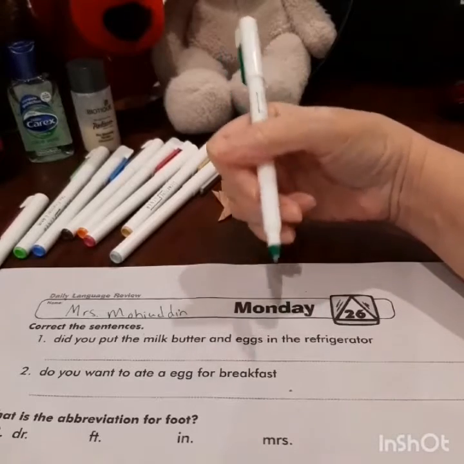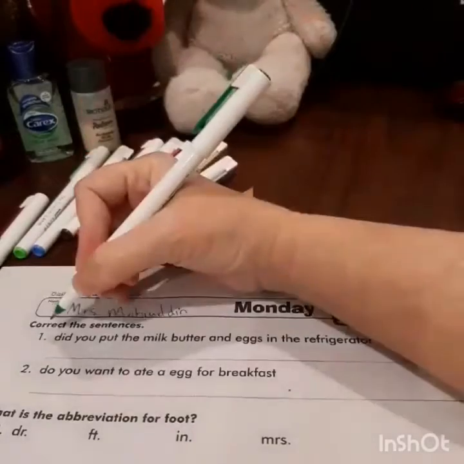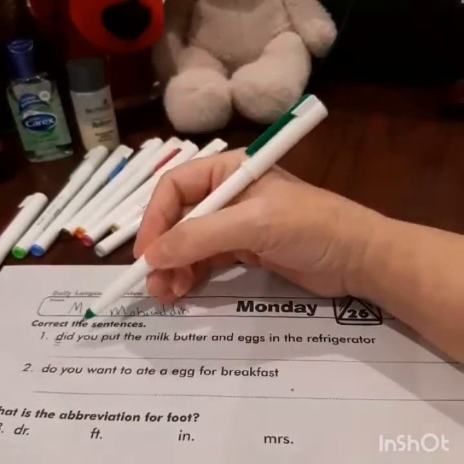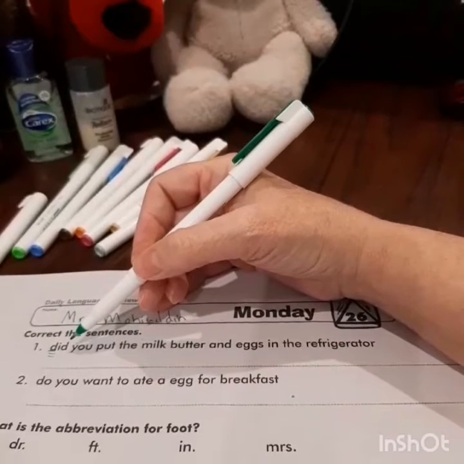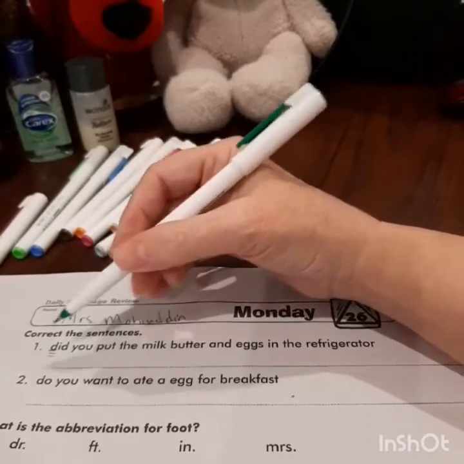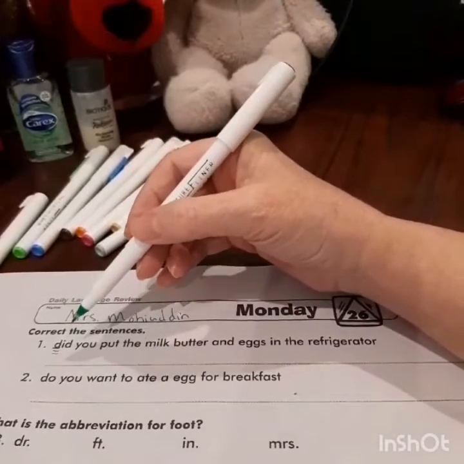Okay. We always know at the beginning of the sentence we have a capital letter. That's something all of us know. So I'm going to put 3 little lines here, and that is called an editing mark. That will tell me that when I rewrite the sentence, what I need to do is make a capital letter there.